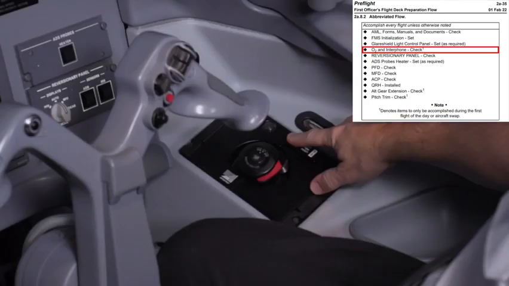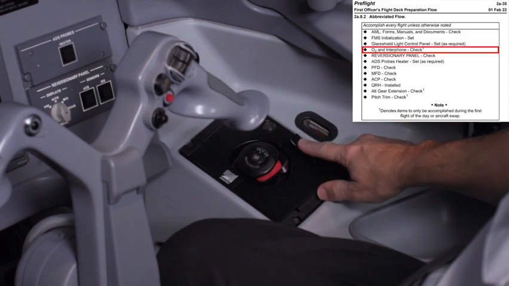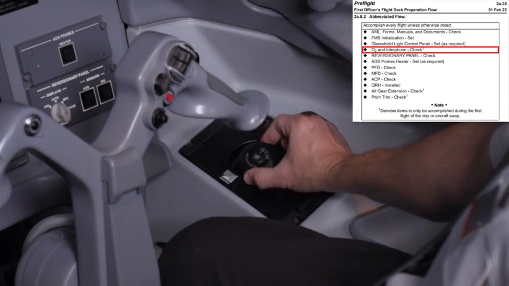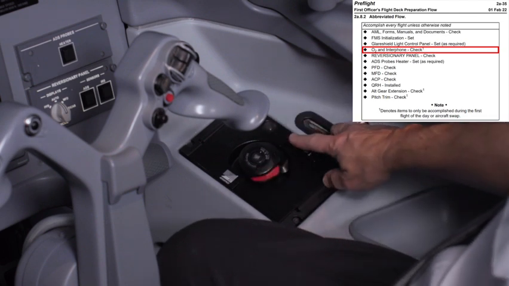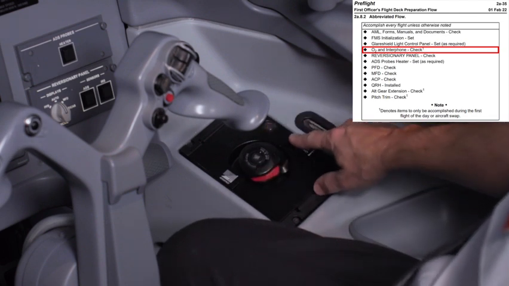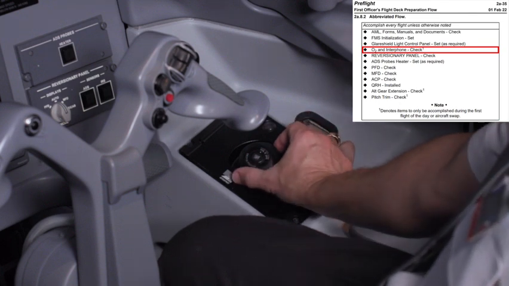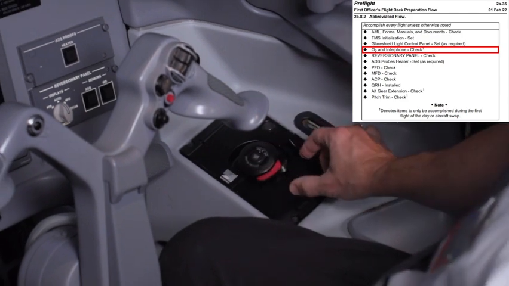Release the test reset button and set the regulator control knob to emergency. Press and hold the test reset button. The flow indicator will show continuous oxygen flow. Release the test reset button and set the regulator control knob to 100% position.